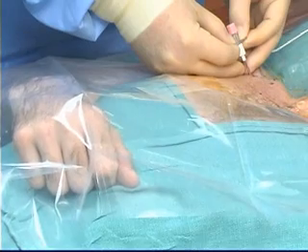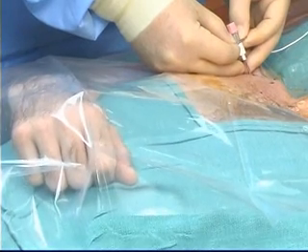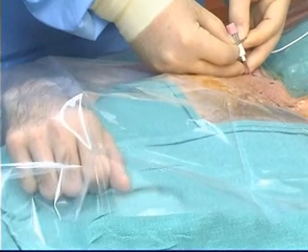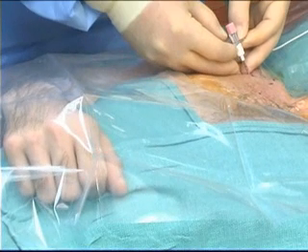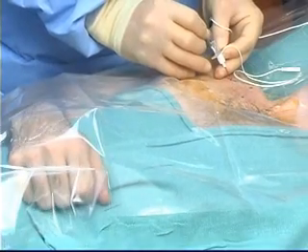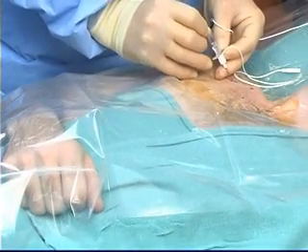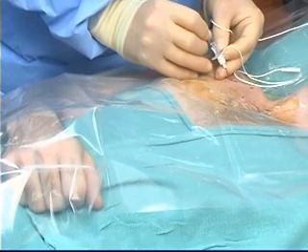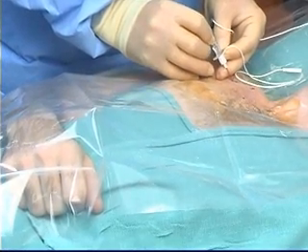The bevel of the needle is always pointed in the direction that the catheter is intended to go. The needle is now on the posterior cord of the brachial plexus, and the pinky moves posterior. The nerve stimulator is set to 0.5 to 1 milliamps, an output comfortable for the patient, and attached to the proximal end of the stimulating catheter.